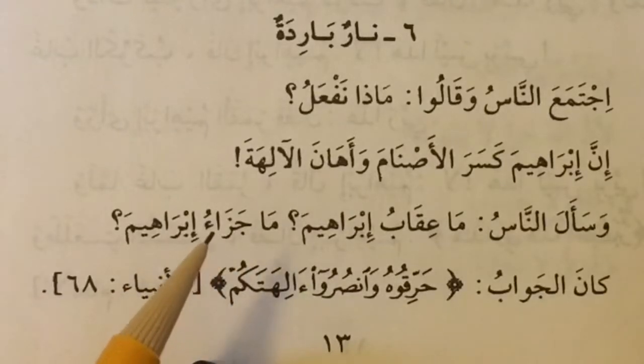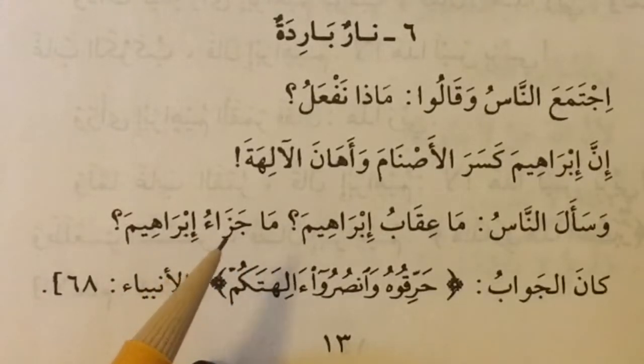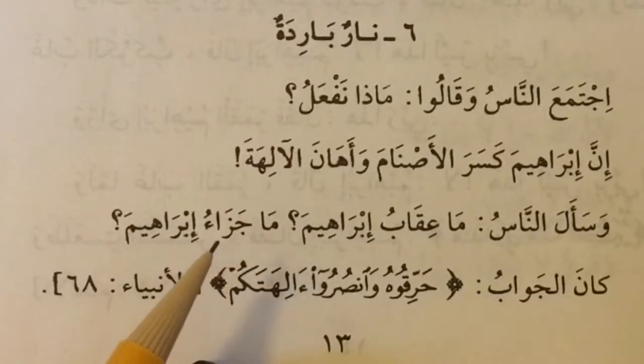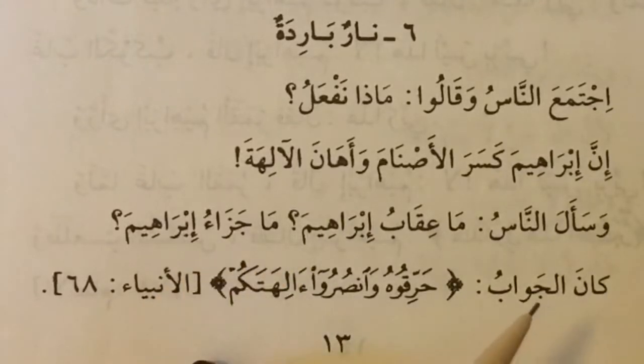So jaza means the thing that is done for someone in response to their actions. So for example, we say jazakallahu khair. May Allah reward you with good. May he repay what you've done with good. But here jaza is being used not in the meaning of good, but in the meaning of punishment. How will we repay him his actions? By punishing him.